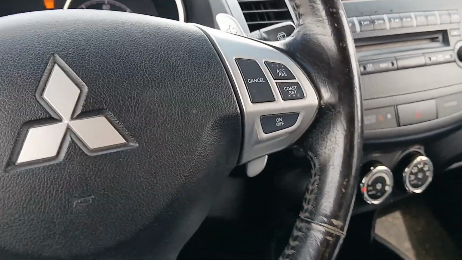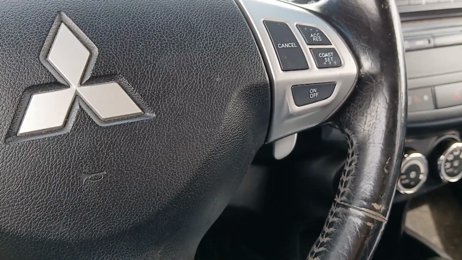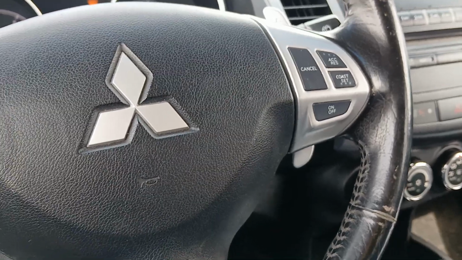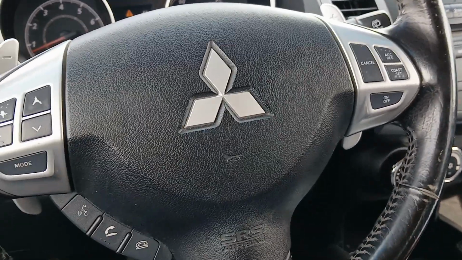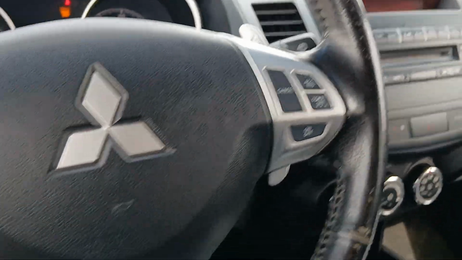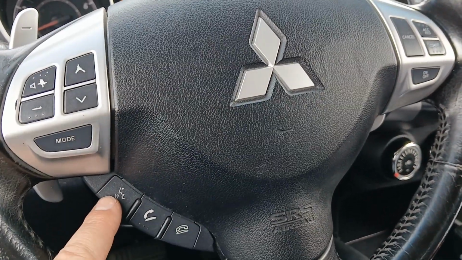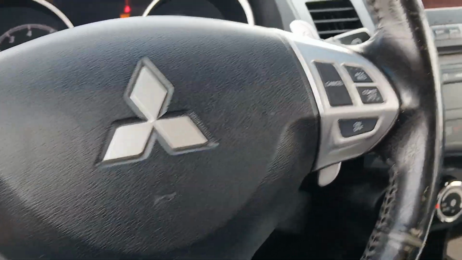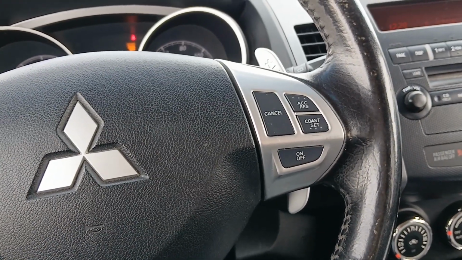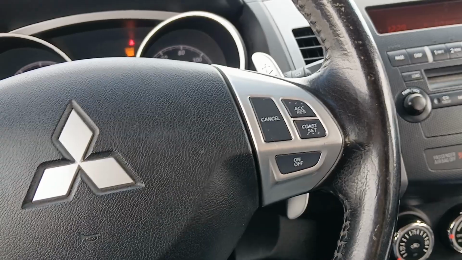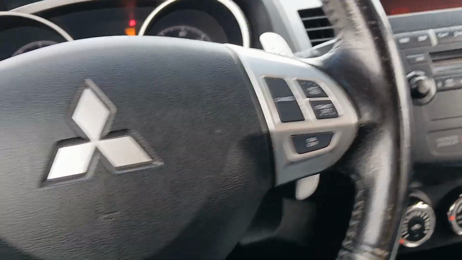Hello, I'm in a 2013 Mitsubishi Outlander, and I'm going to show you how to change the language settings. So say maybe you need English or Spanish or something like that. All that's controlled through the voice controls. So we'll hit this voice control, and then we'll access the setup, and then pairing options, and all those sorts of things, we'll hit language. So we'll go through that now.